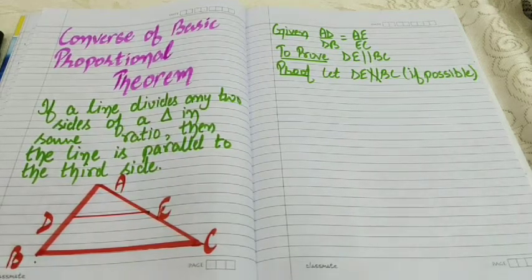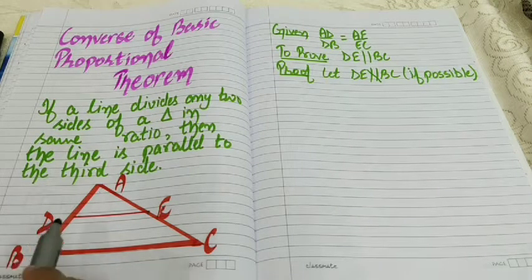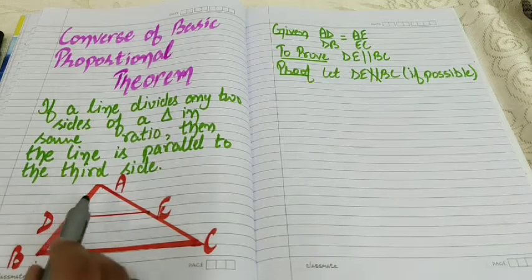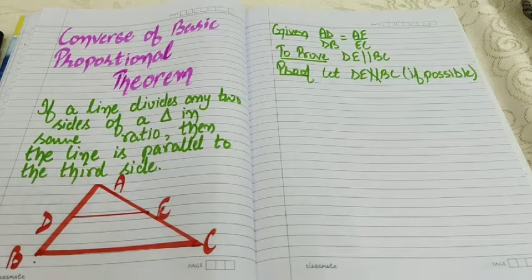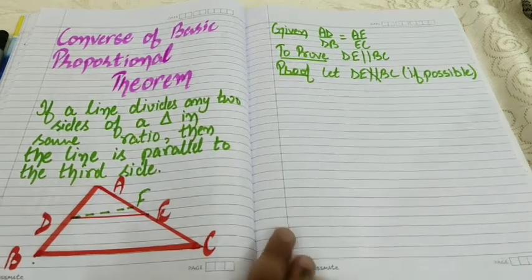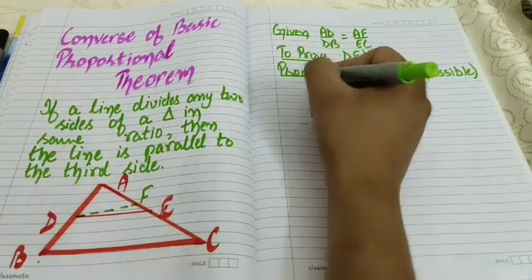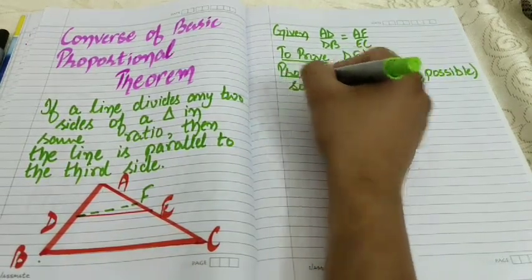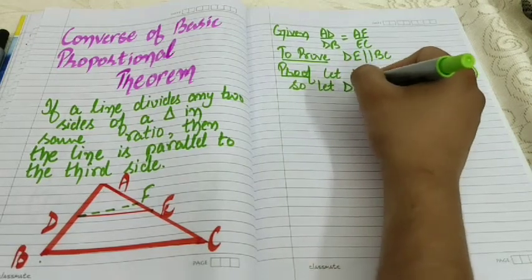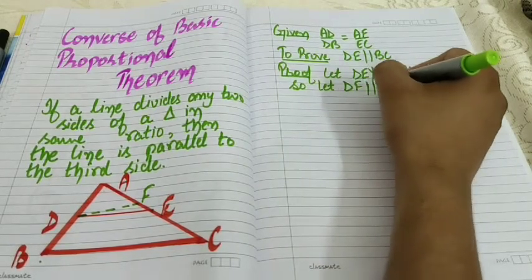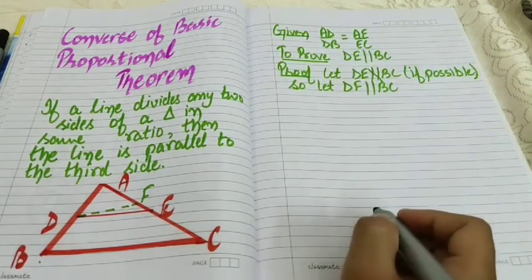And let us suppose that DF is the line which passes through point D, intersects AC at point F, and that is parallel to BC as well. So here we write, so let DF is parallel to BC.